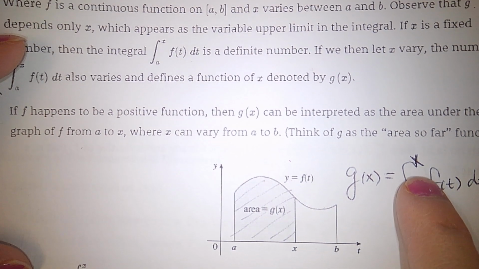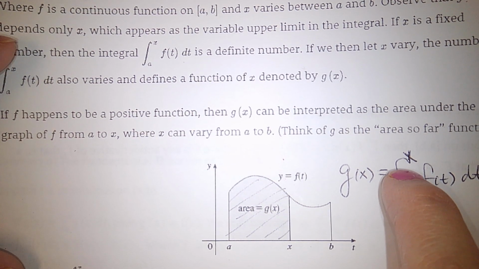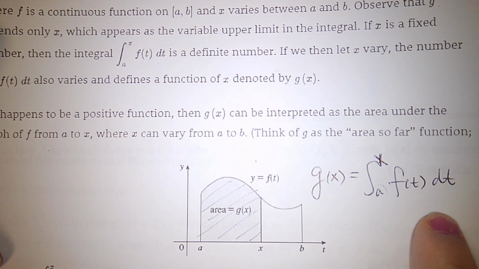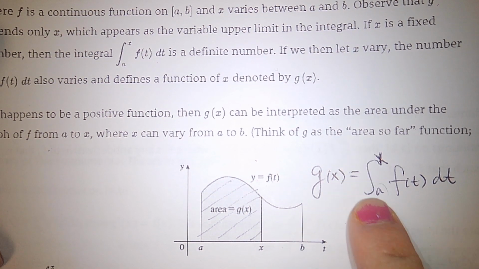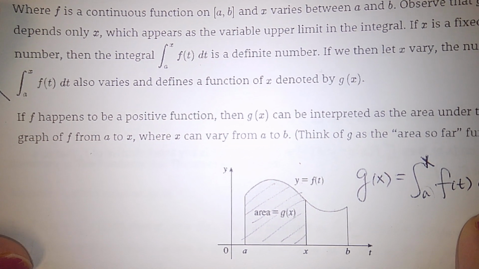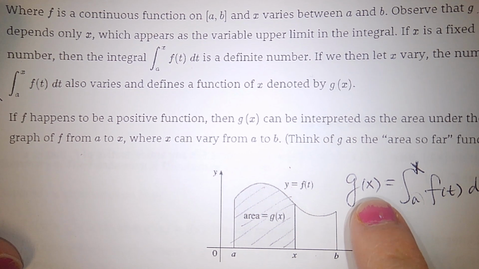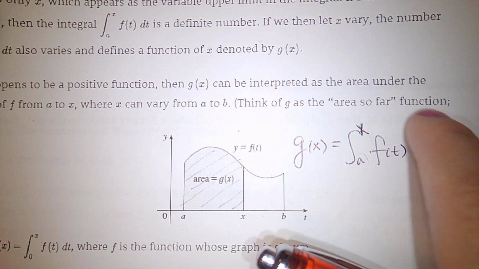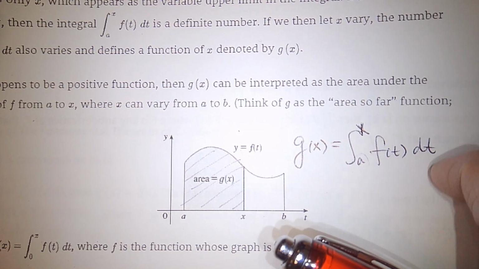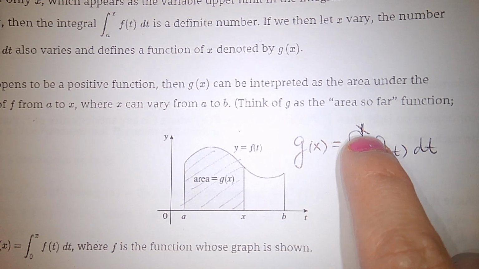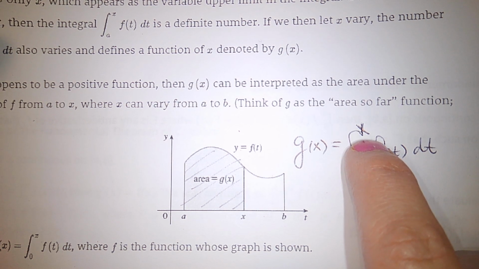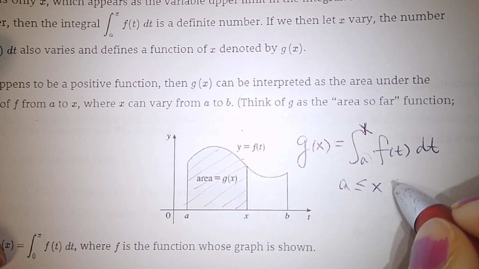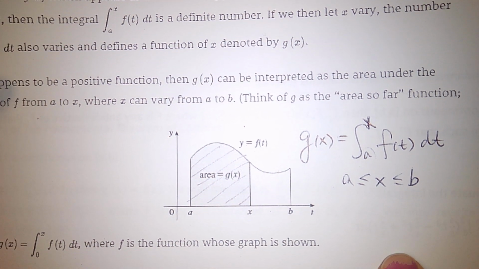Well, here in this integral, x varies. So eventually this result, the integral, is not a number. It is going to be a function of x. That's why we use another function g to denote this result. It is a function of x, and x varies between a and b.